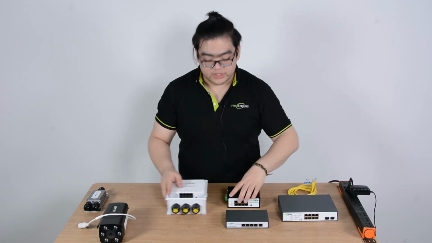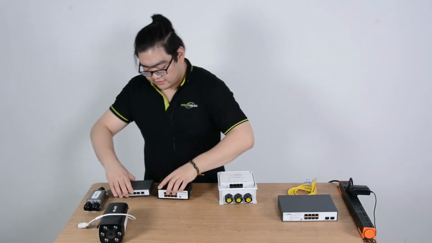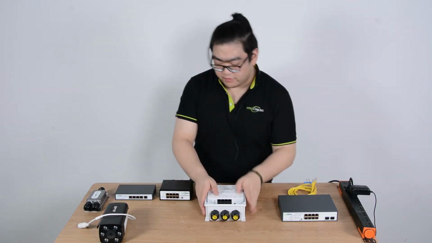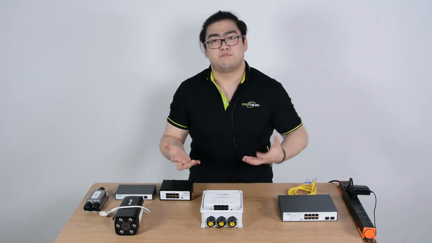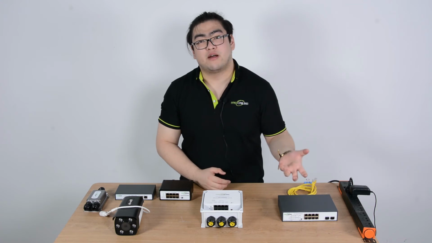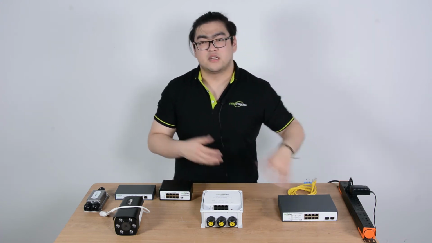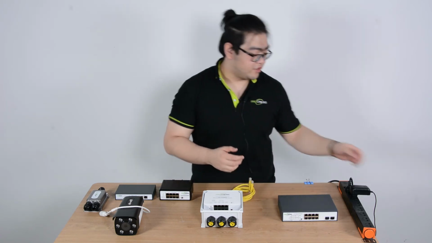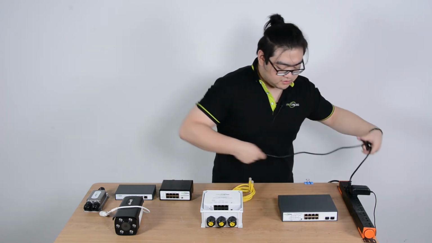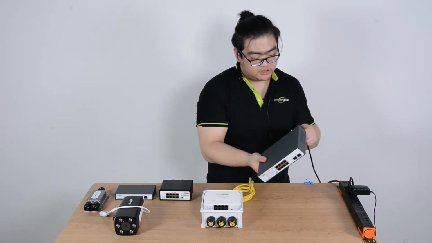Now I'm just going to do a quick setup. I'm going to connect our outdoor PoE powered switch to one of our IP cameras, and the power sourcing equipment, the original power source, will be our 95 watts high power PoE switch. All right, so right now we're going to power our 95 watts high power PoE switch here.